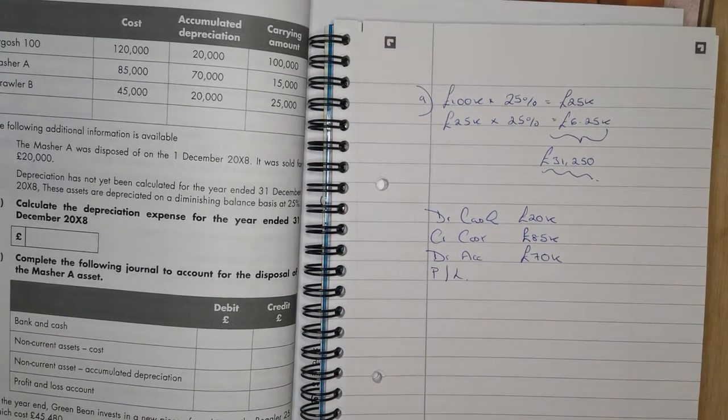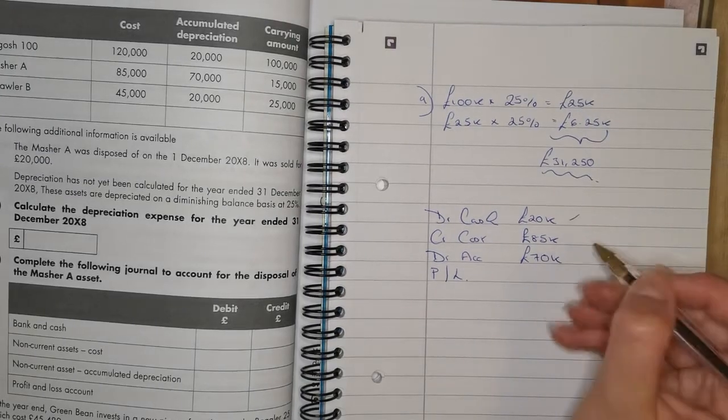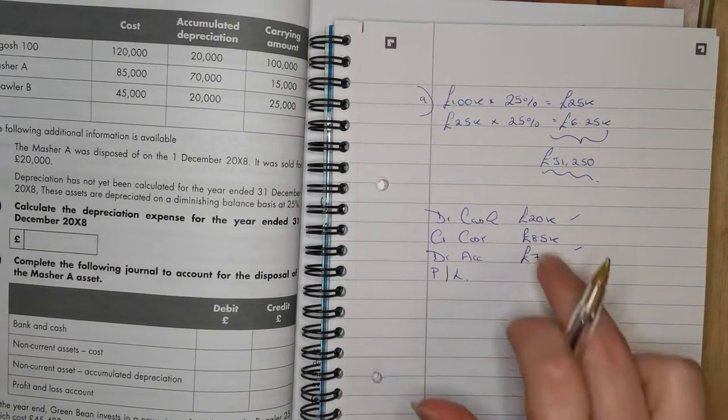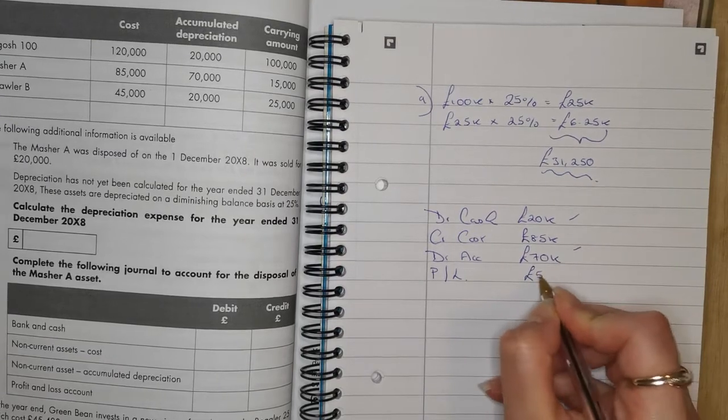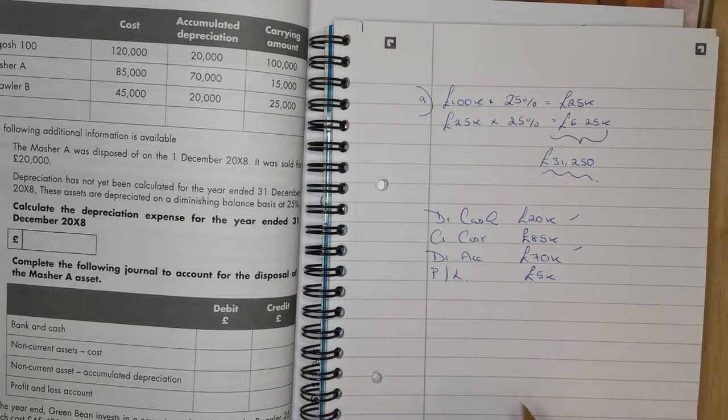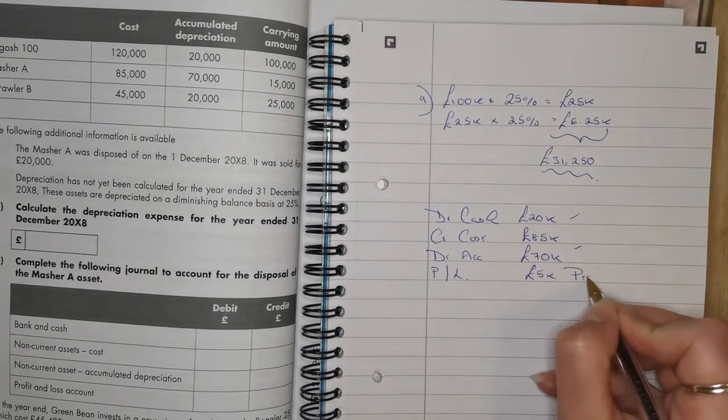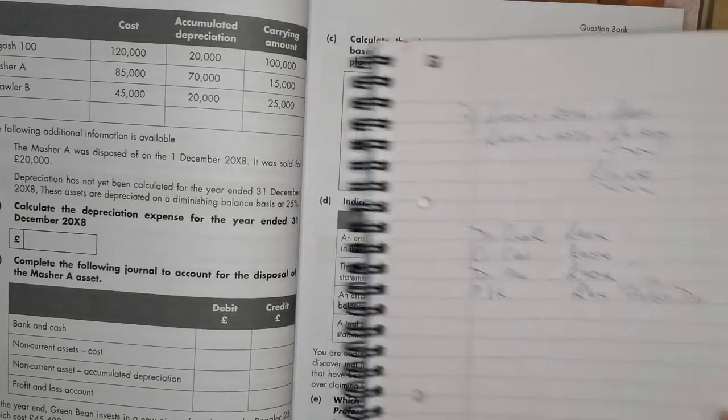So again, if we add those up, there and there we've got 90k and then we've got 85. So we have a 5k profit here. So next question.